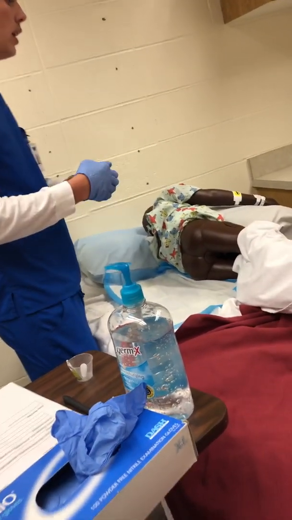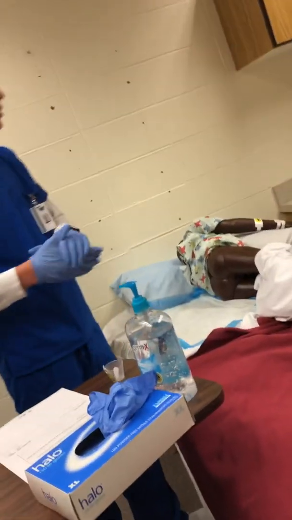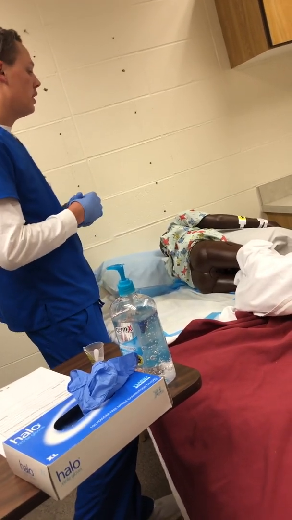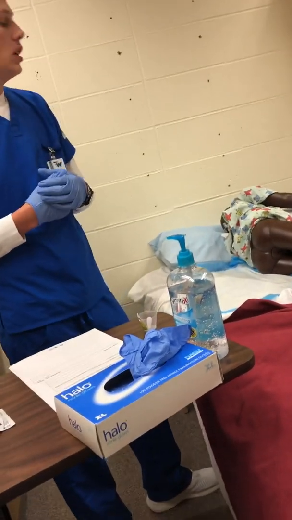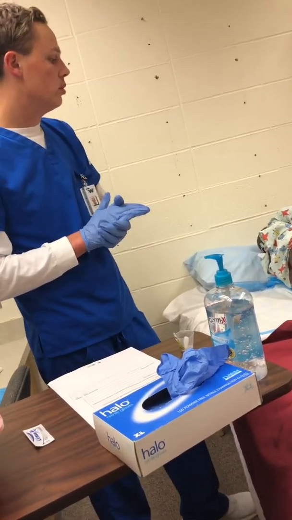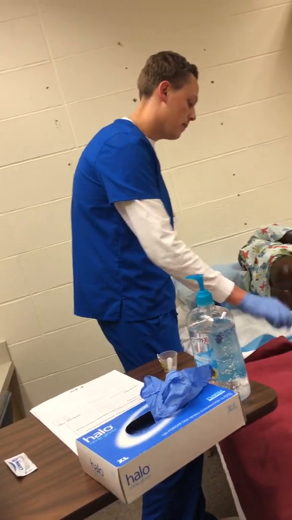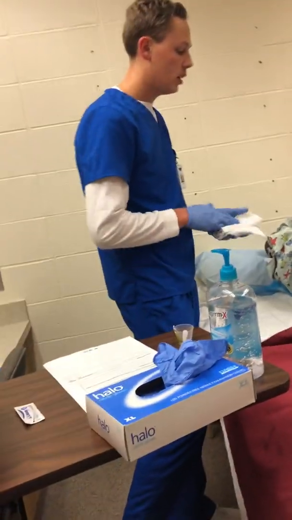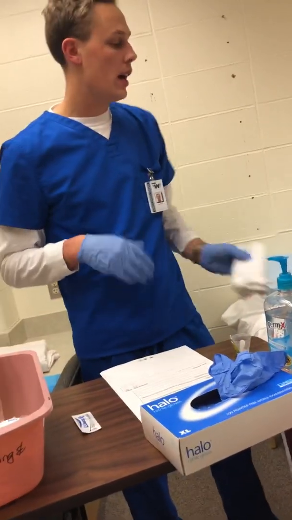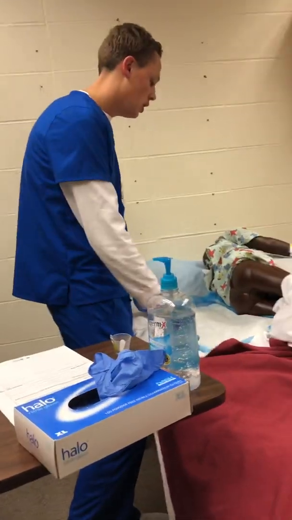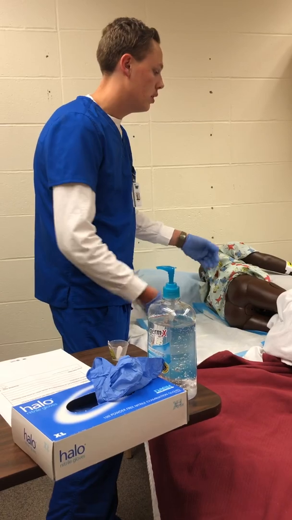And then again, I would change gloves, I would perform hand hygiene, and then I would help them back into bed, into a comfortable position after 15 minutes, and have them call me with a call light whenever they're ready to use the bathroom. I would clean up the chuck with clean gloves, as well as clean the patient's rear with a clean washcloth and dispose of that per facility policy. And then I would make sure the patient's all good, everything's cleaned up, and I would then leave the room.